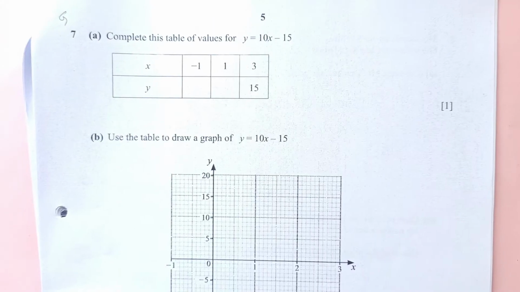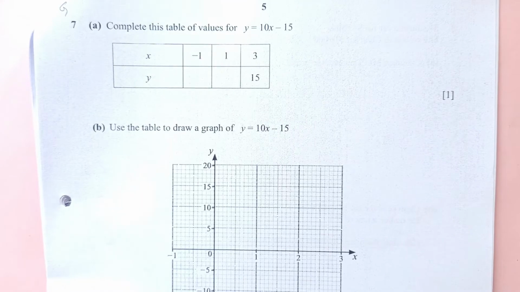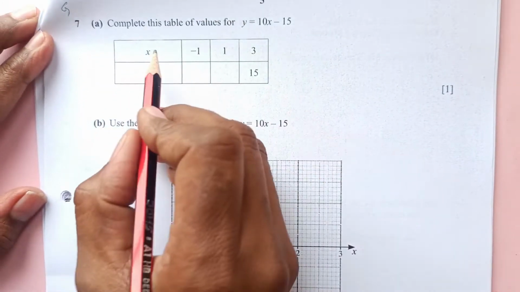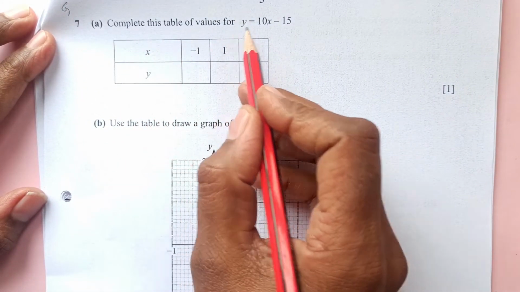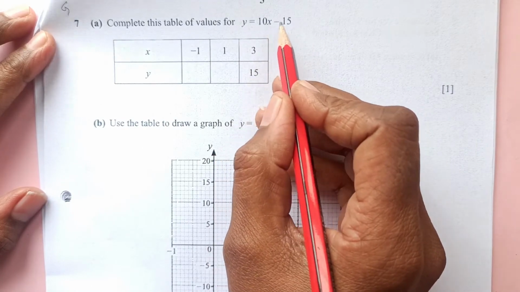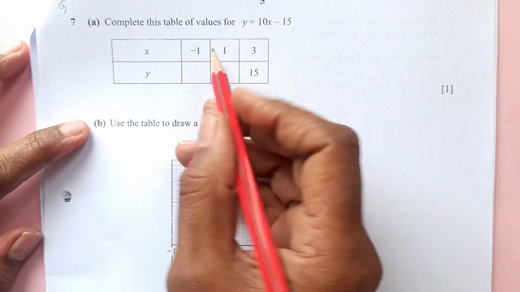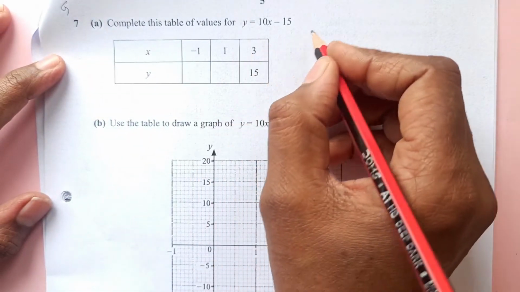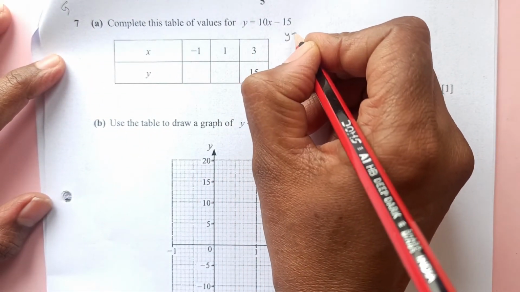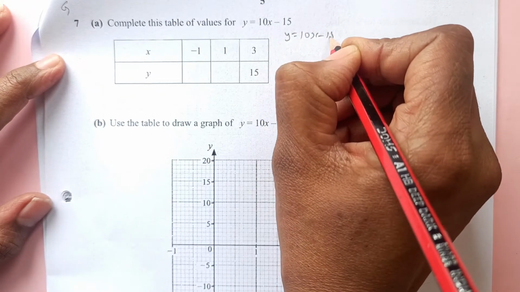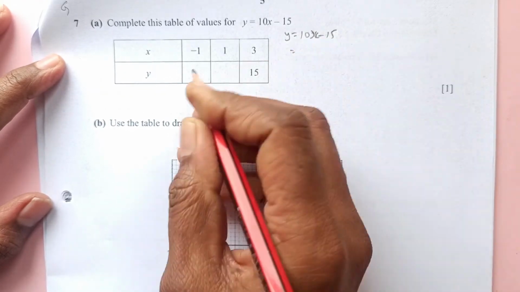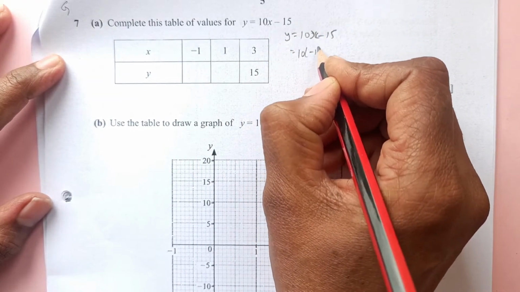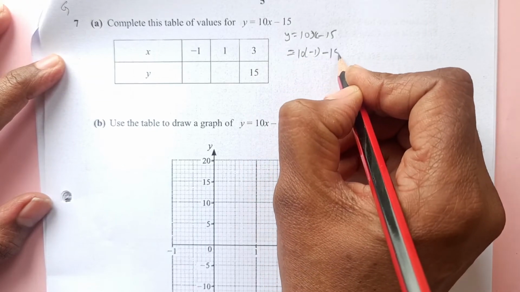Here we have another question from the equations, the lines. Complete the table of values for y equals 10x minus 15. When x is negative 1, we are looking for the value of y. y is 10x minus 15, so 10 times negative 1 minus 15.